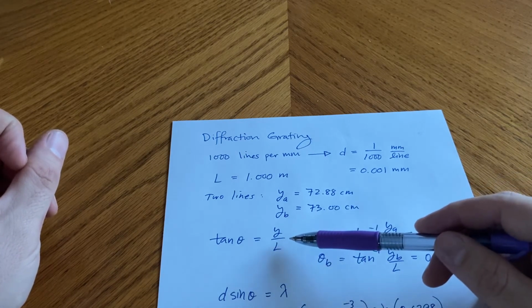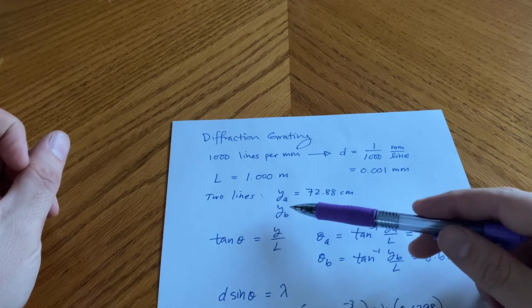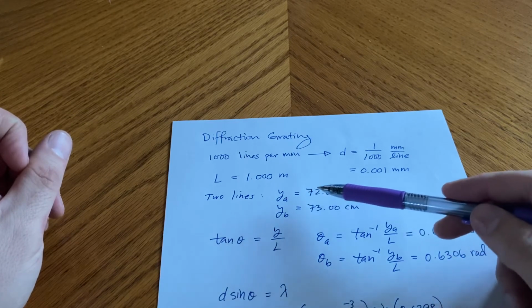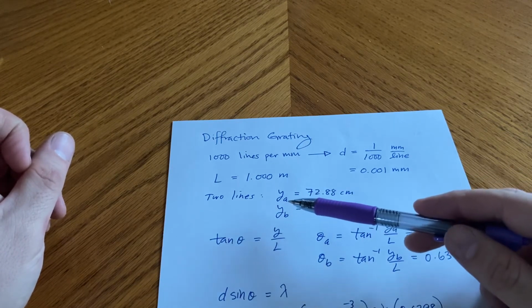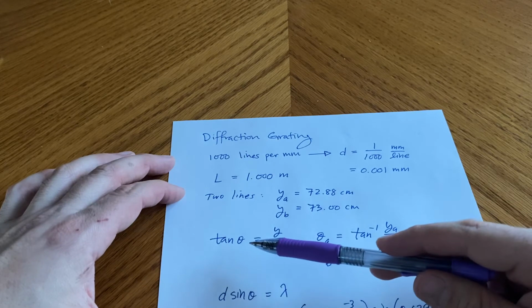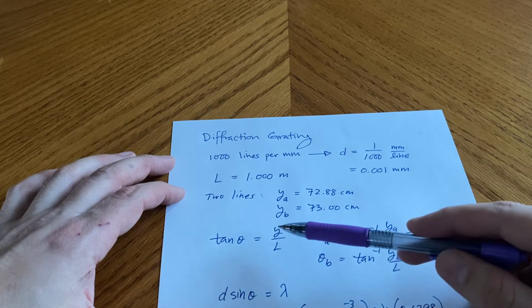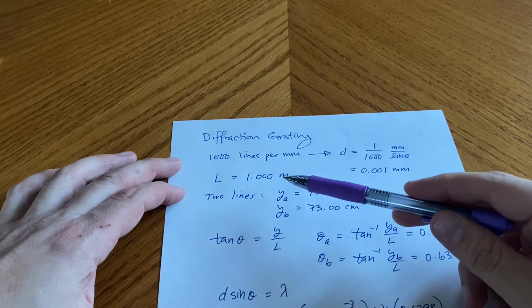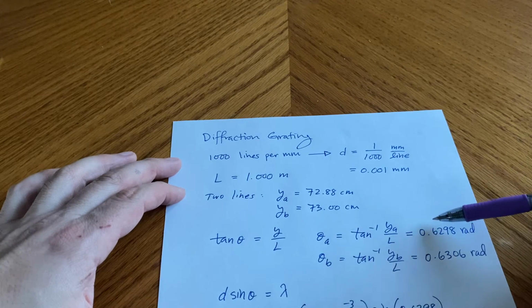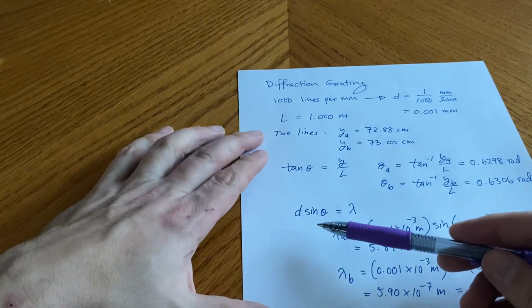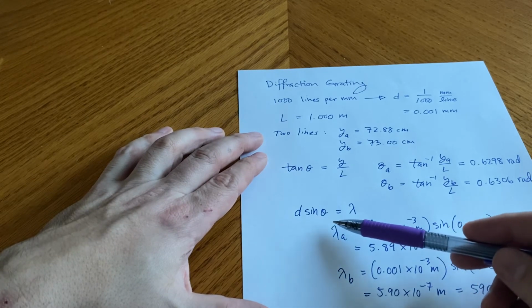We go to the tangent equation. To keep them straight, I'm calling these YA and YB. YA is the first order maxima that corresponds to this line, and then we have the first order maxima corresponding to this one. So we're going to get two angles, one for line A and one for line B. We plug in their Y values, and they both have the same 1 meter L value. We get the angles in radians, and they're not the same, so they're slightly different.